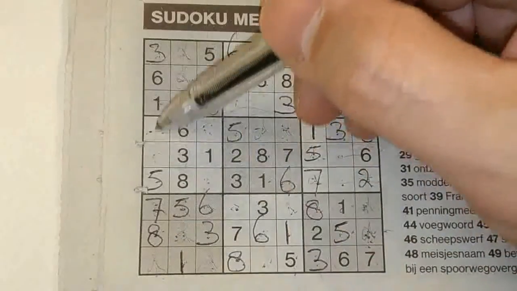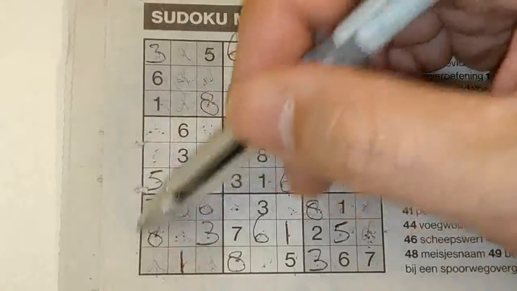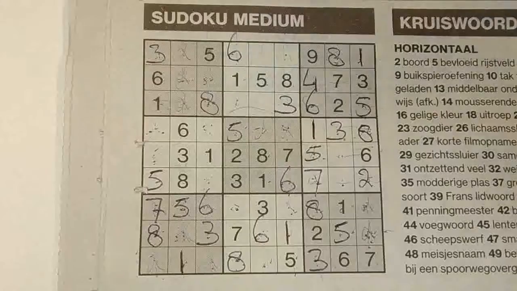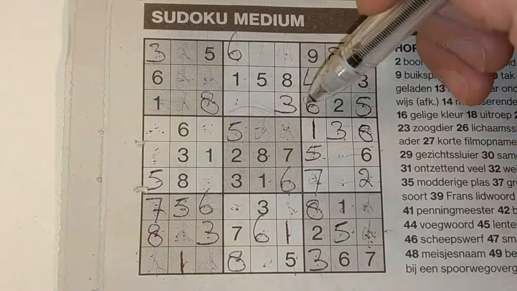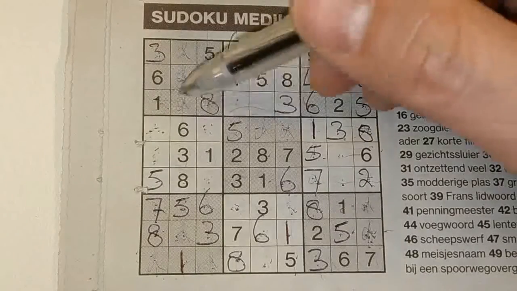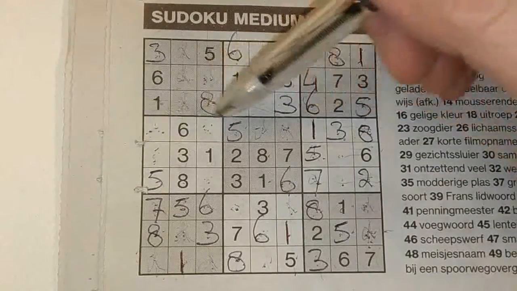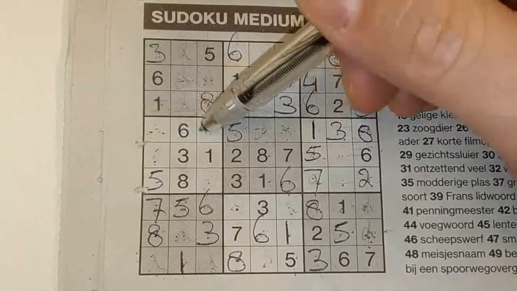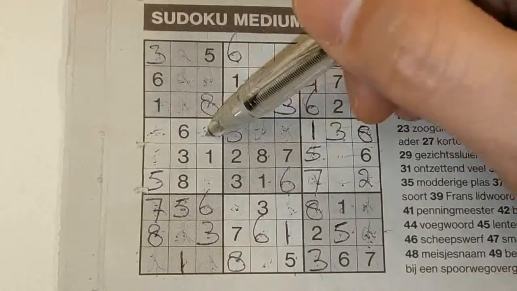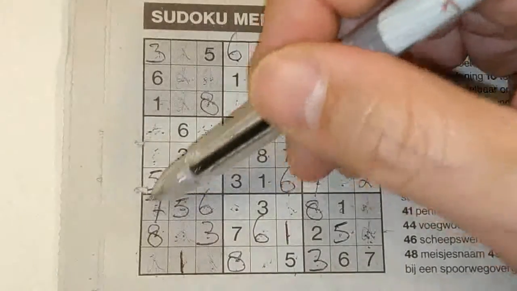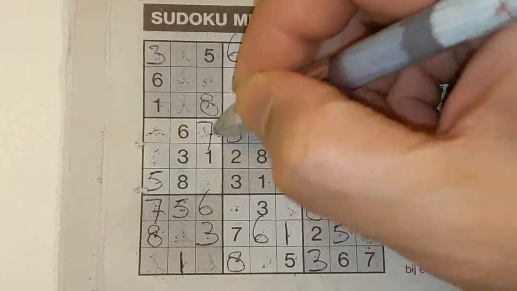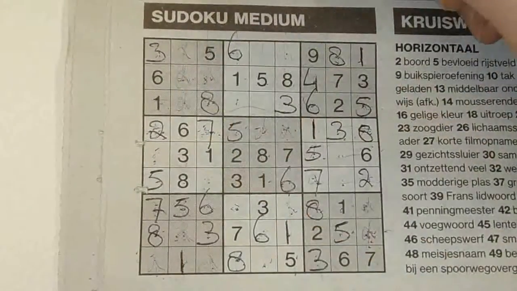9, 4 and 2 here. 9, 4 and 2, 9, 4 and 2. 2, 9, 4, 2 and 7. We have 2 and 7 here. I remember 2 and 7, 9 and 4. We have a 7 here, so no 7 there. 7 should be here, and the 2 goes there.